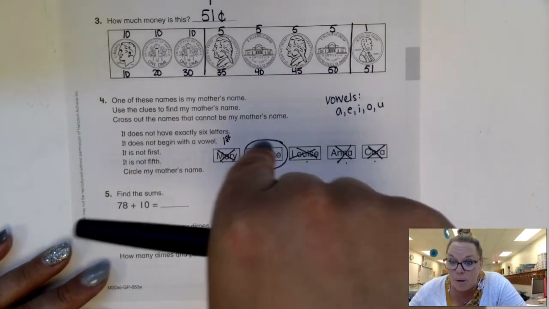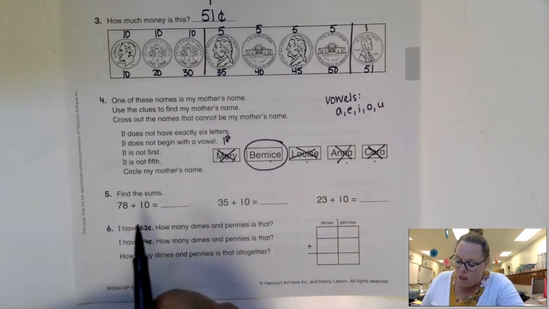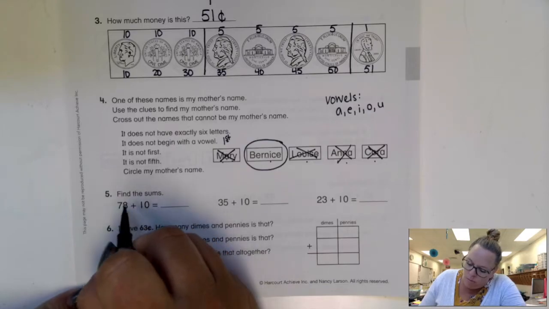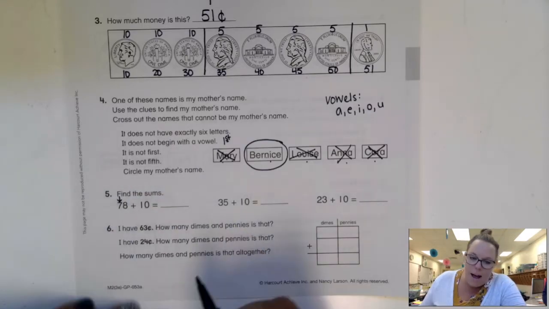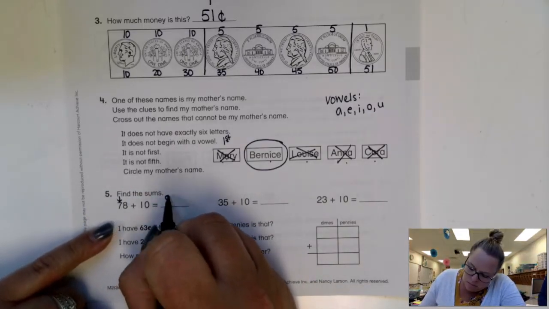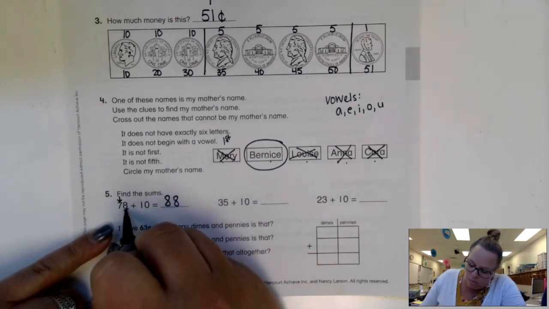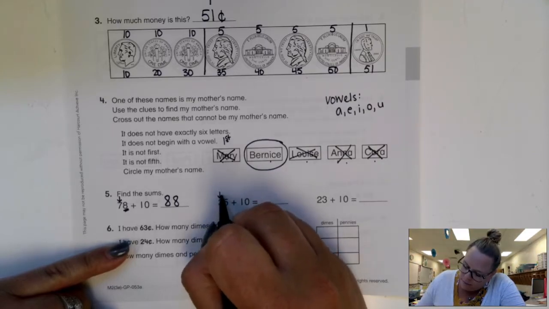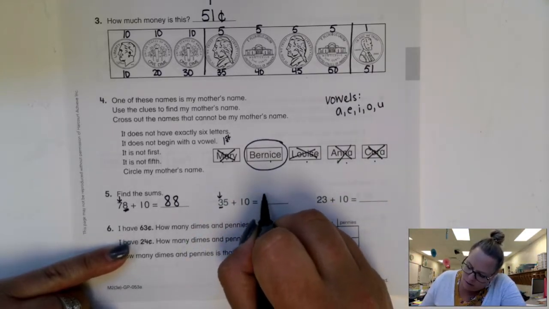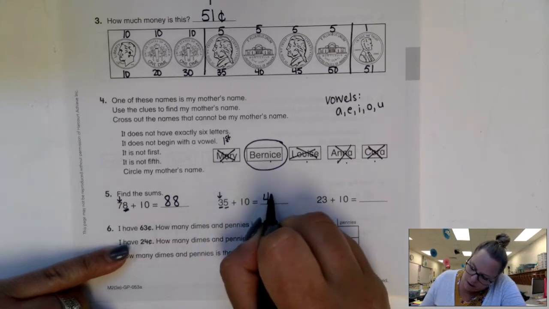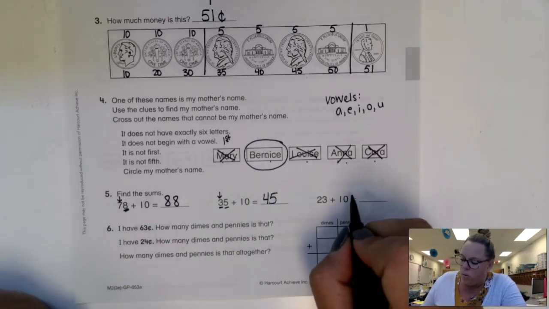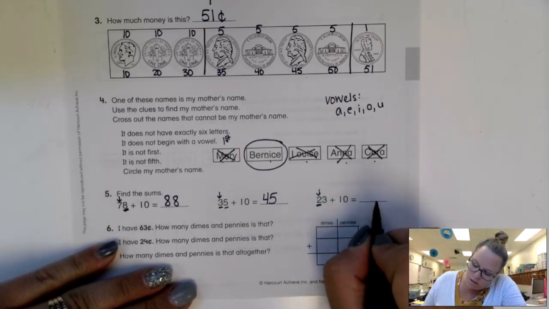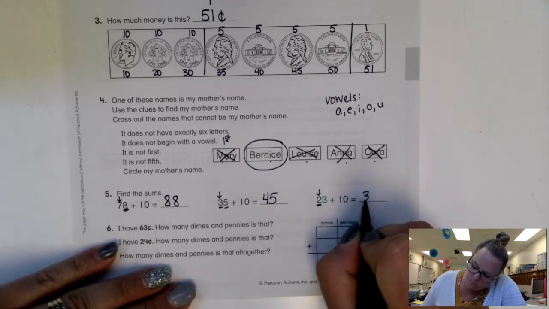Okay, find the sums. 78 plus 10. Remember, you're adding a group of 10. So you're adding 1 to the 7. That's an 8. And then put the 1 spot behind it. 88. 35 plus 10. Add 10 to the 30. 40. Keep your 5. 45. 23 plus 10. Add 10 more to the 2. 33.